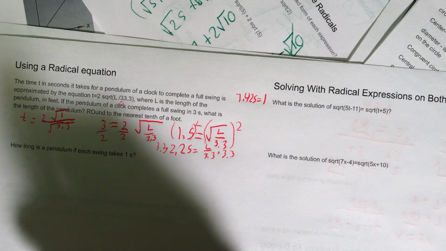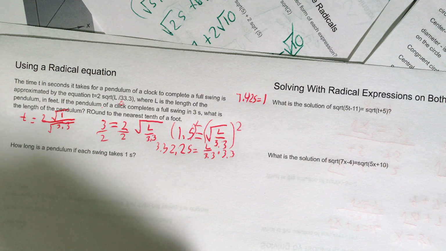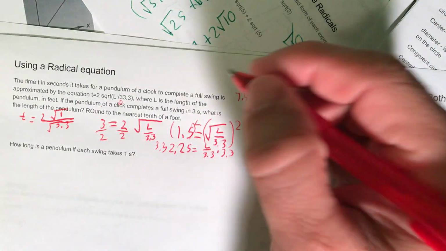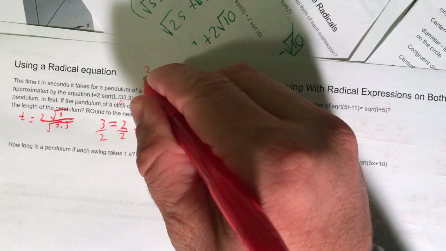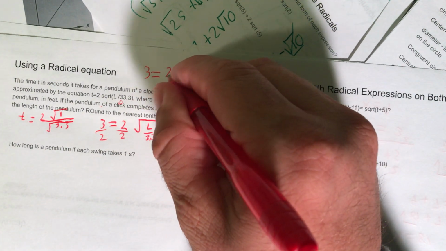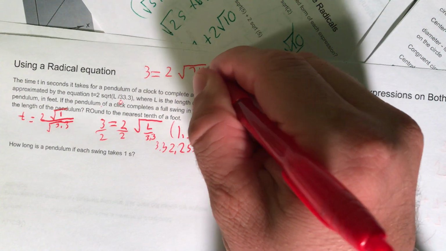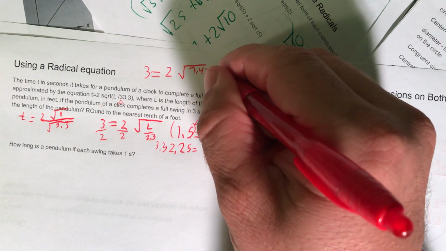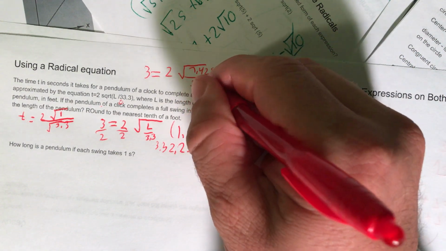You'd plug that back in to check yourself, and when you do, you should get those to be equal in this case. You should check yourself. I guess I will too, just to show you that you should. Don't want to be a hypocrite. So you get 7.425 over 3.3.